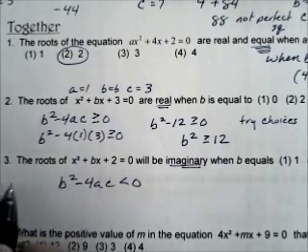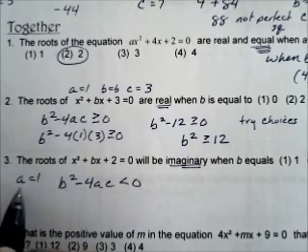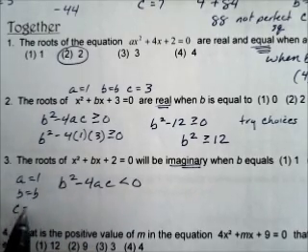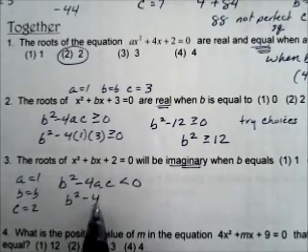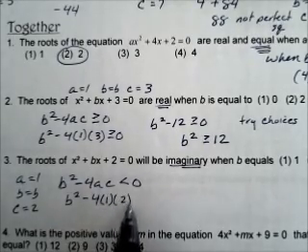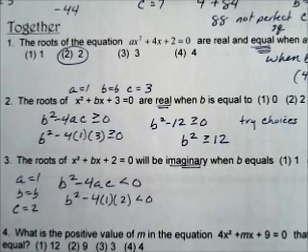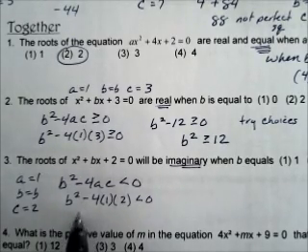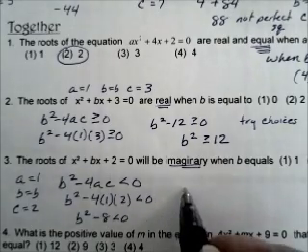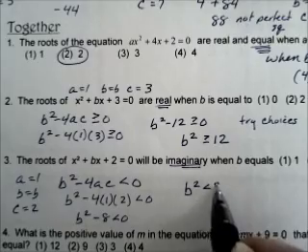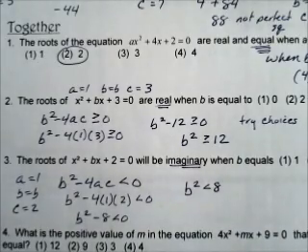A is 1, b is b, and c is 2. So b squared minus 4 times 1 times 2 would have to be less than 0. B squared minus 8 is less than 0. So adding 8 to both sides, b squared is less than 8.